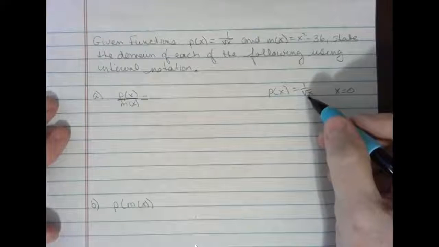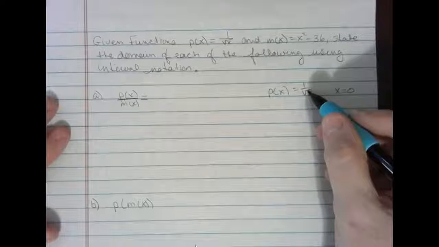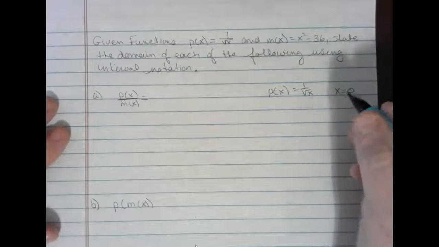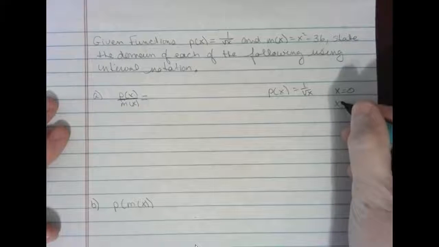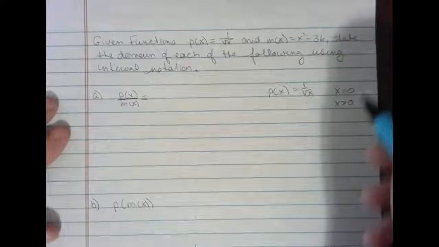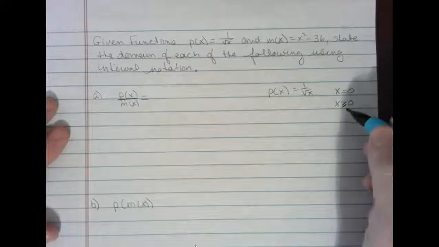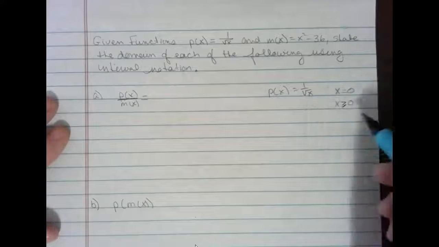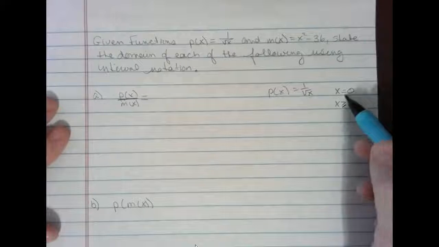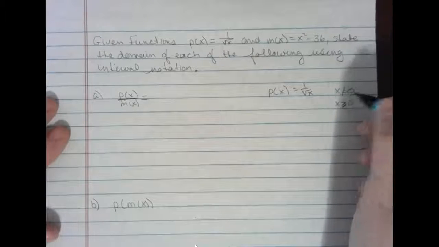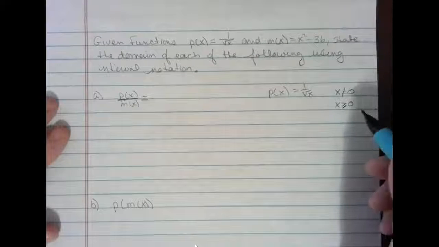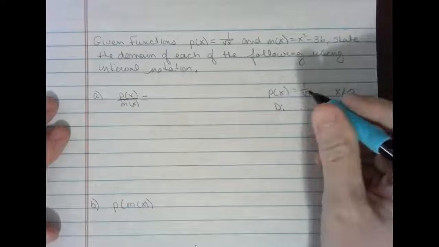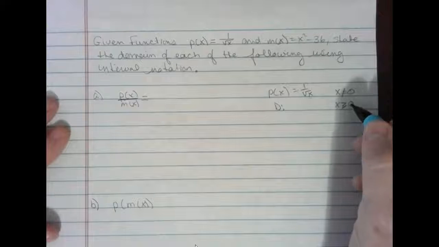The other thing I need to look at is the square root, because we can only take the square root of non-negative numbers. So what does that mean? That means x needs to be greater than 0, or it could be equal to 0, greater or equal to 0. Square root of 0 is 0, square root of 1 is 1, and so on. However, if we look up here, it can't equal 0 because that would make it undefined. So my domain for this particular function has got to be greater than 0.